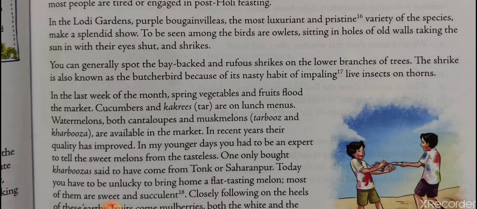So this creature, the rufous shrike, this butcher bird, has a very wrong habit of pushing live insects onto very sharp thorns. So what does it do? It basically kills those insects. Its work is to kill those insects.